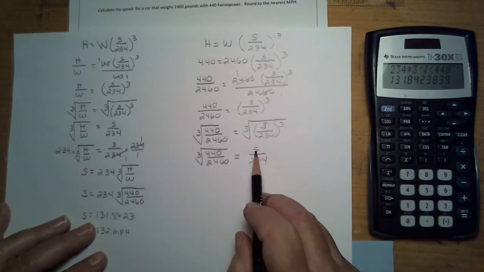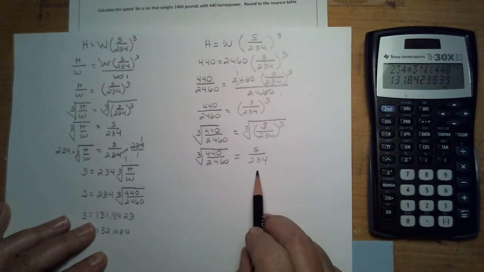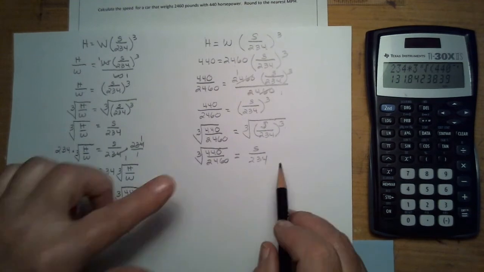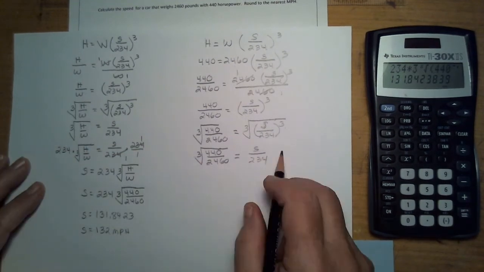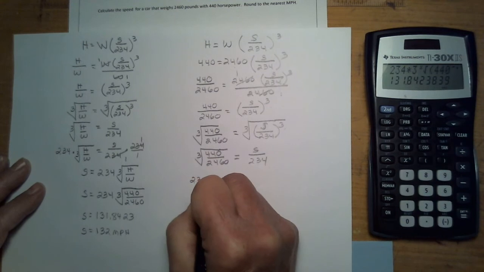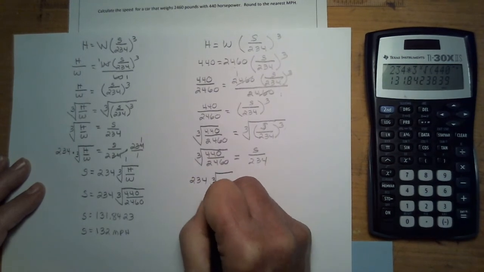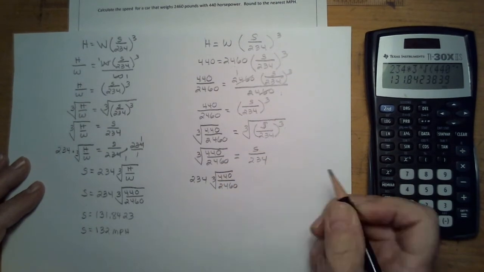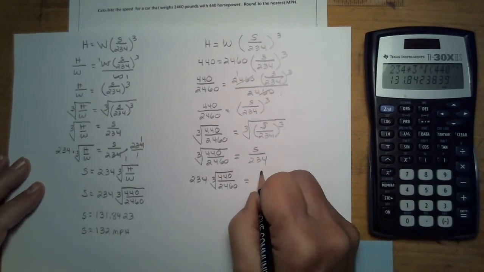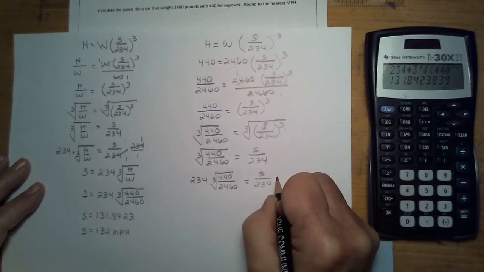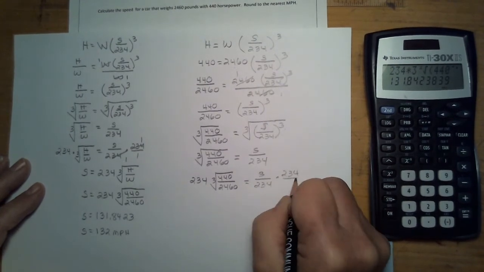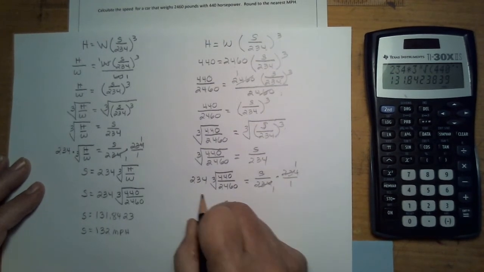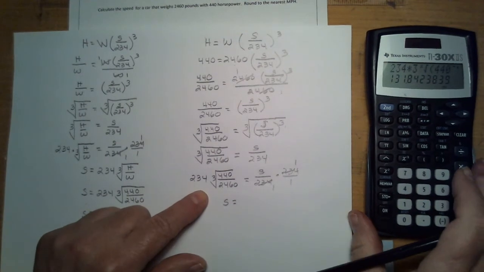Okay, so to isolate S, I'm going to multiply both sides by 234. I hope you notice that what we're doing is very similar to what we did over here, except now we have numbers. Over here we had letters. Multiply both sides by 234. 234 times the cube root of 440 over 2460 is equal to S over 234 times 234. These drop out, leaving me with just S. So S equals all this. And I'm ready to do that in my calculator.